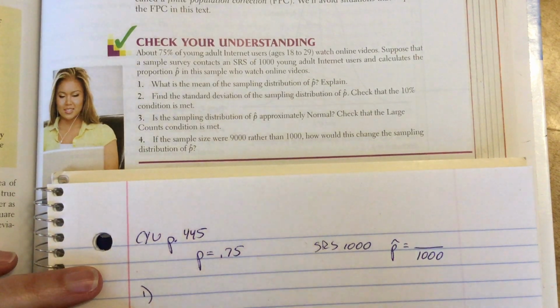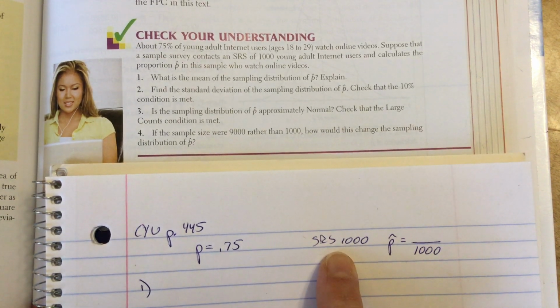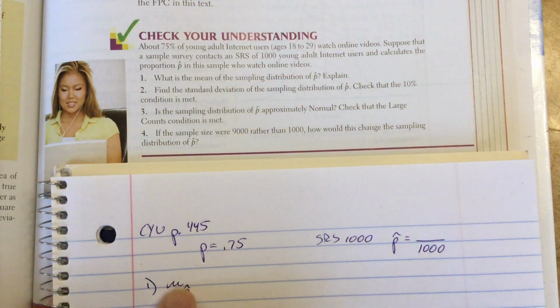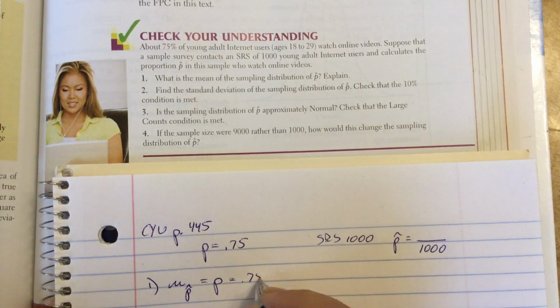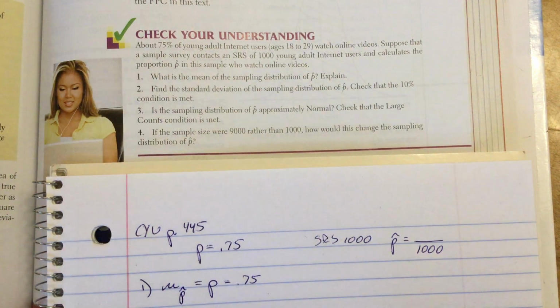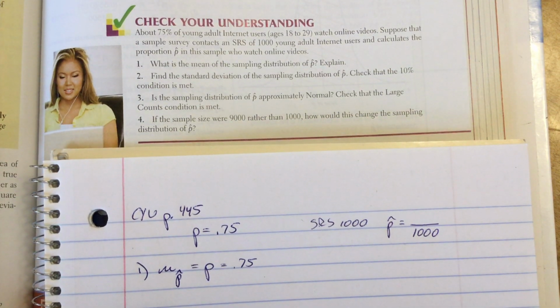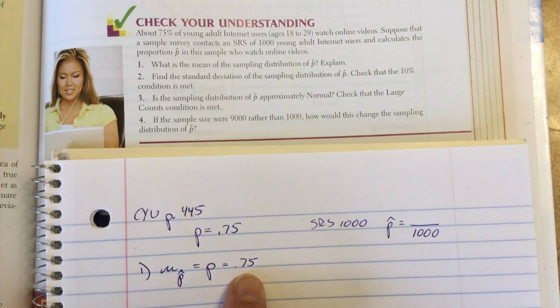The first question: what would be the mean of the sampling distribution of p hat? If we took every possible sample of size 1,000 from the population of all young adult internet users, we would assume the mean of all my sample proportions would equal the true population parameter of 75% of young adult internet users who watch online videos. So that would be my mean. We assume it's equal because our sampling distribution from our SRSs is an unbiased estimator.